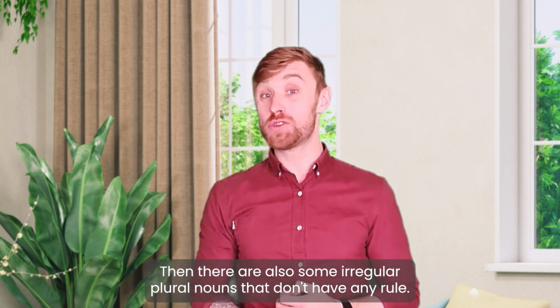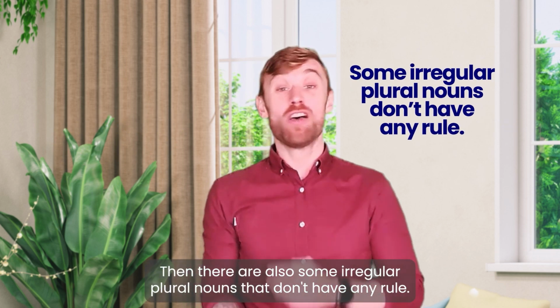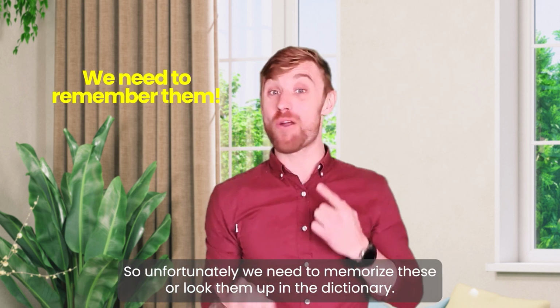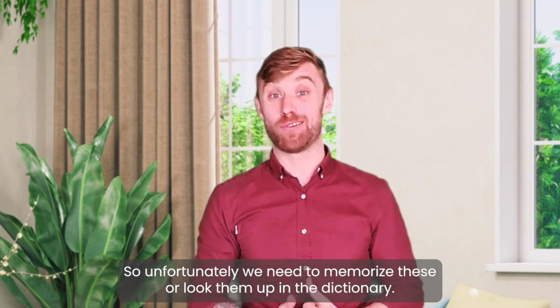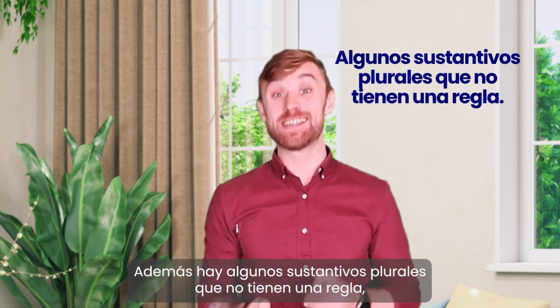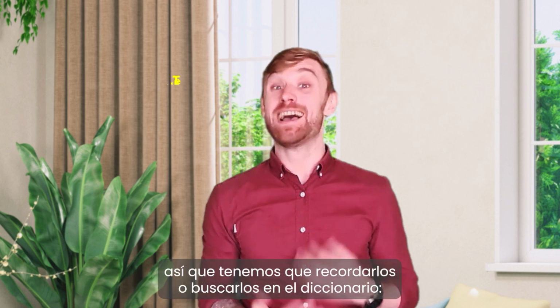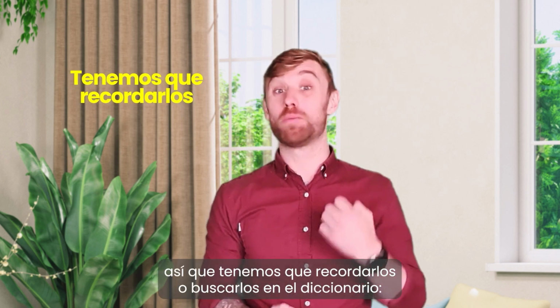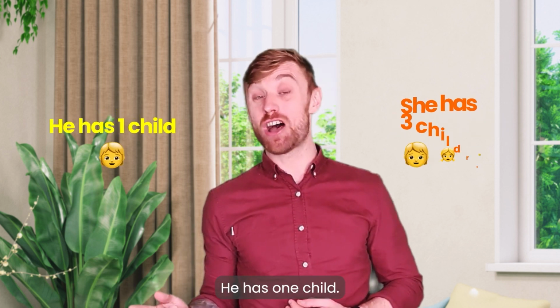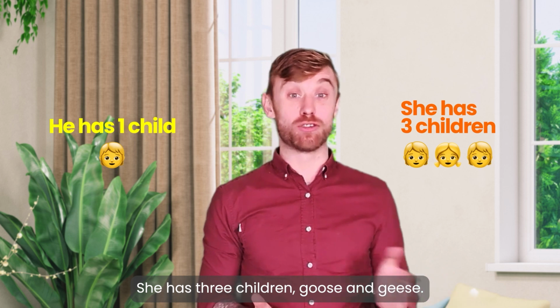Then there are also some irregular plural nouns that don't have any rule. So unfortunately, we need to memorize these or look them up in the dictionary. Además, hay algunos sustantivos plurales que no tienen una regla, así que tenemos que recordarlos o buscarlos en el diccionario. For example, child, children. He has 1 child, she has 3 children.